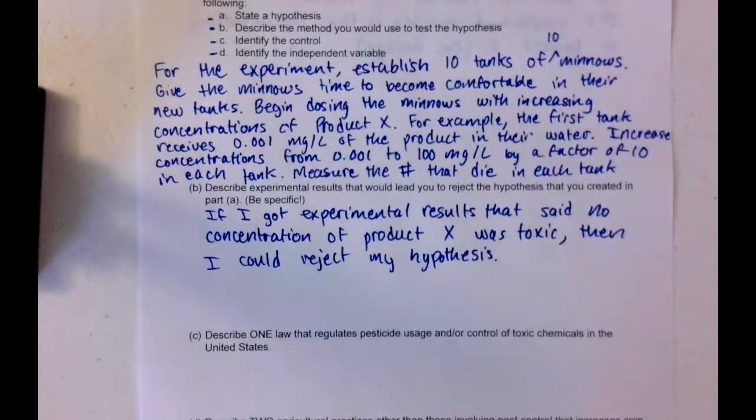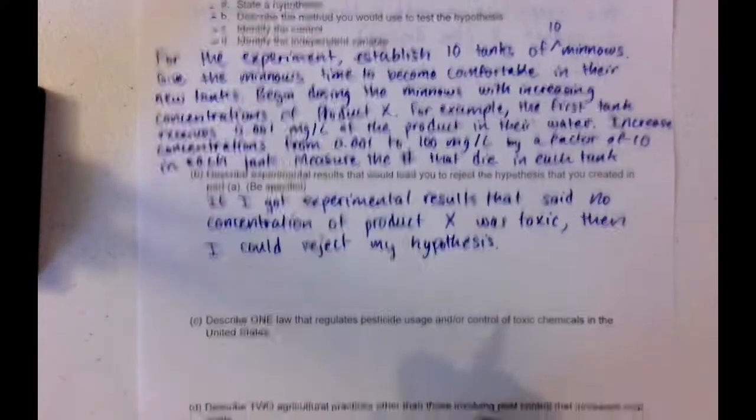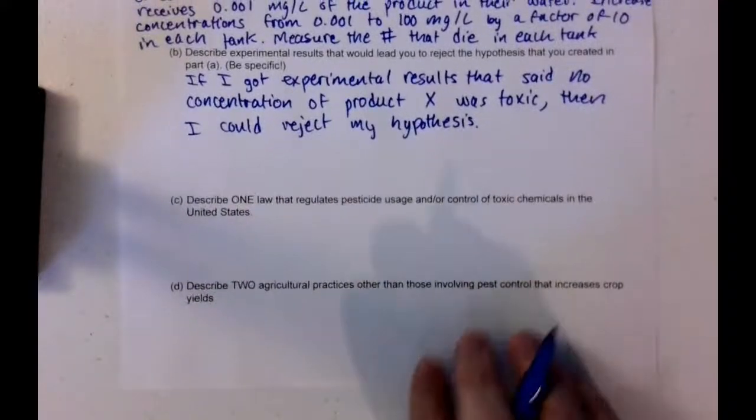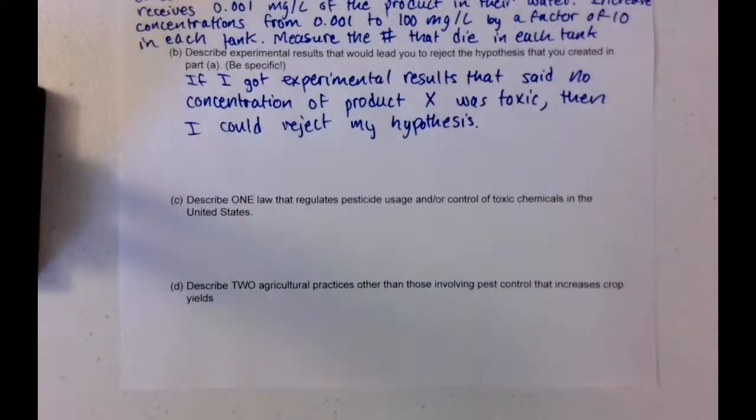Okay? Letter C, it says, describe one law that regulates pesticide usage and/or control of toxic chemicals in the United States. Okay, so you can choose. There are two different laws that you could choose. They only want you to describe one.